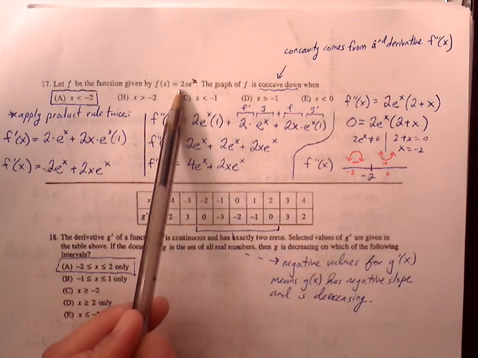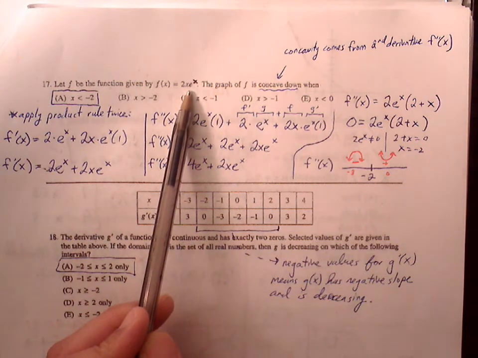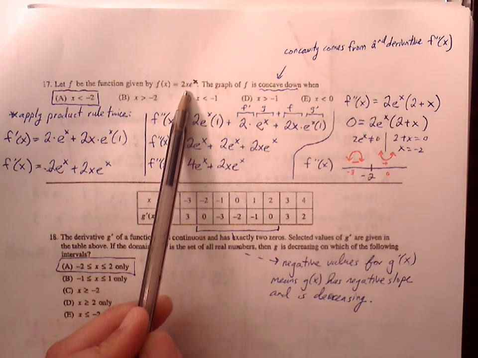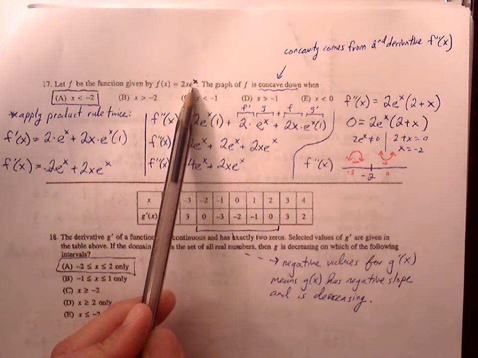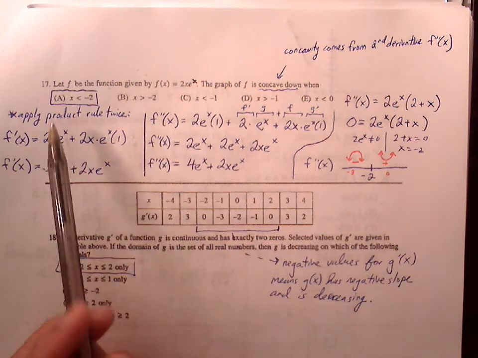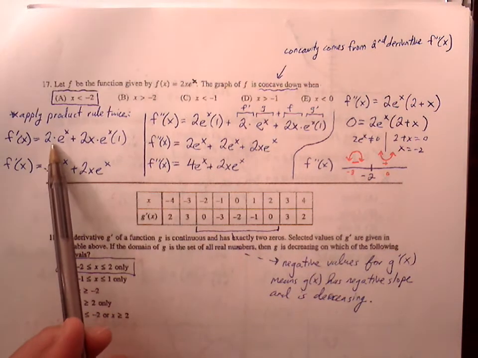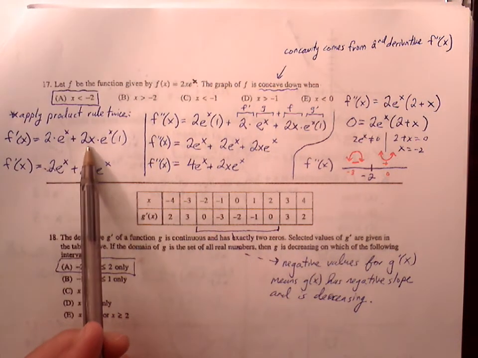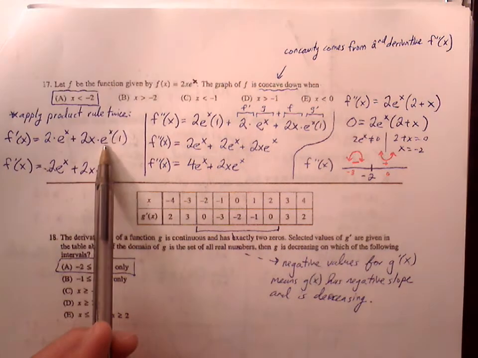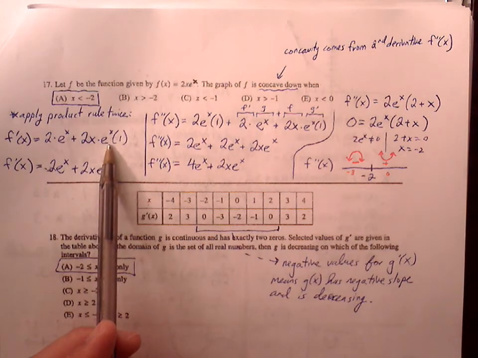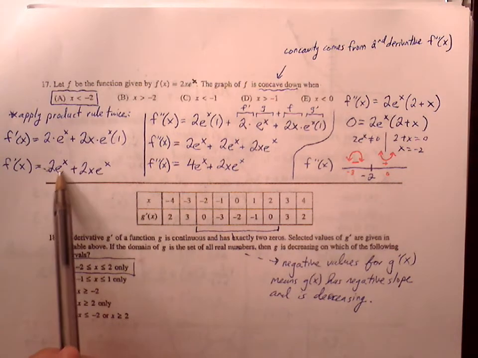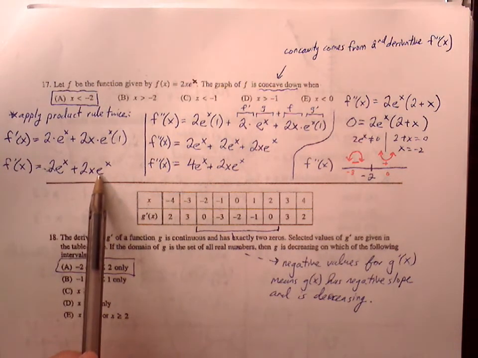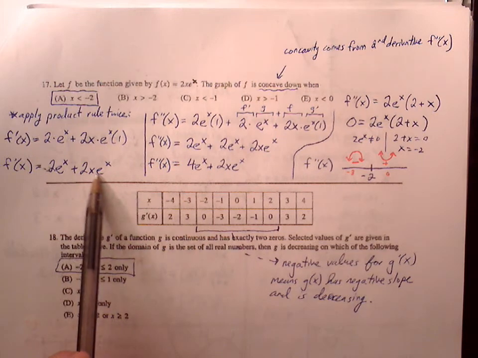So our function is 2x e to the x. And if I want to find the derivative, I have to go through the product rule. So I can treat 2x like my f function, treat e to the x as my g function, and I go through the product rule here. So f prime times g plus f g prime. The derivative for e to the x is e to the x times 1, and we clean that up to be 2e to the x plus 2x e to the x. So that takes us halfway there.